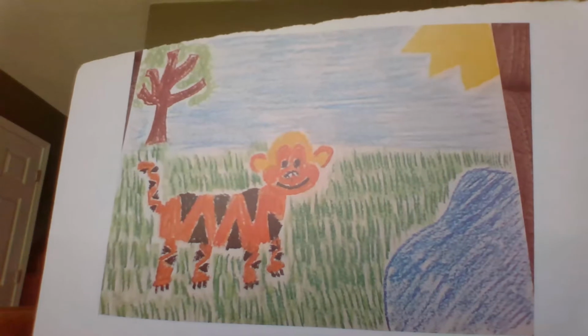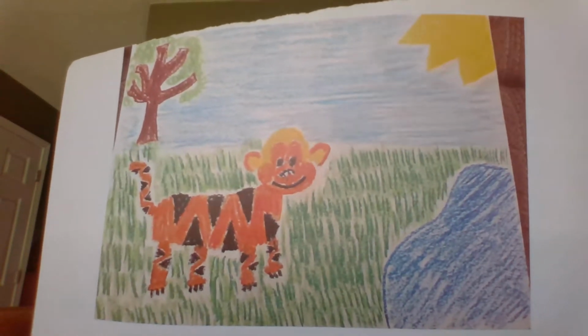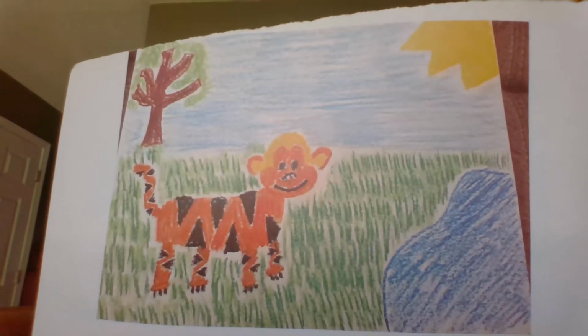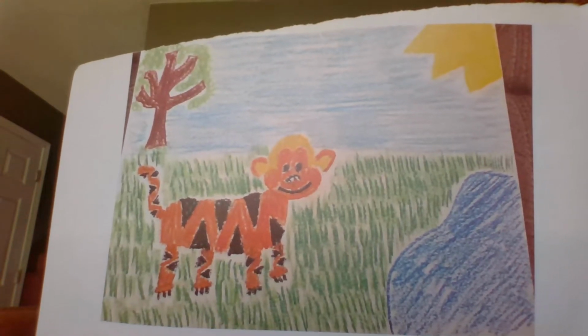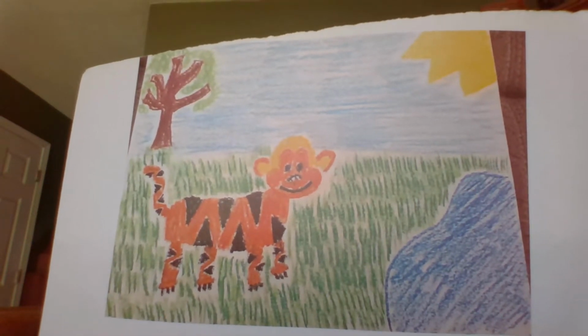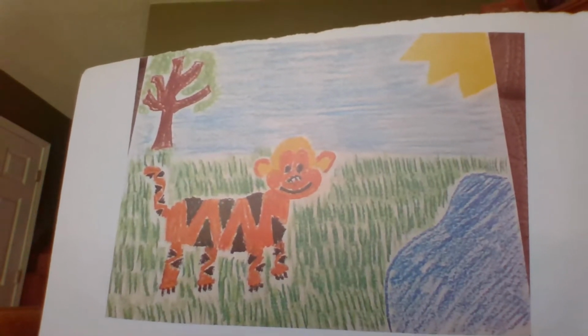The elements I used were lines, shapes, forms, colors, pattern, emphasis, variety, unity, balance, and proportion. The materials you need for this project are just white drawing paper, pencils, erasers, oil pastels, and you can have black paint if you want to, and a water or brush.